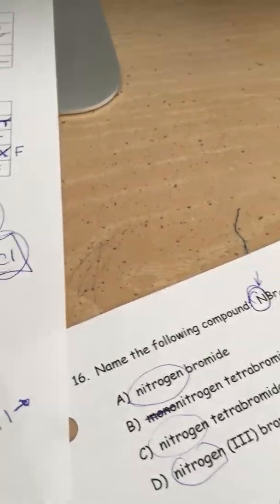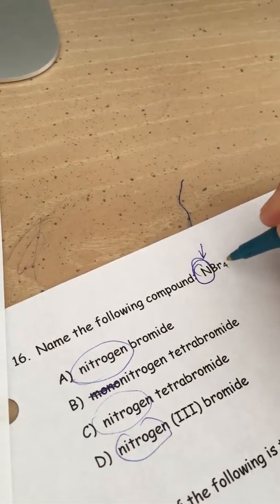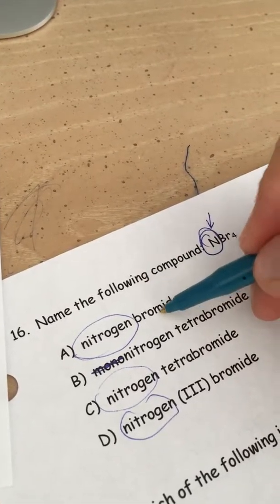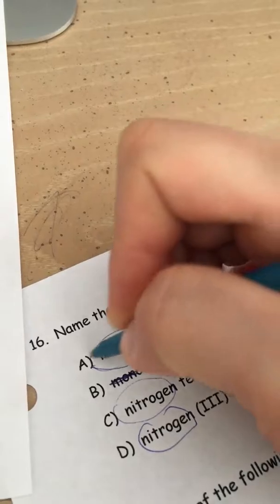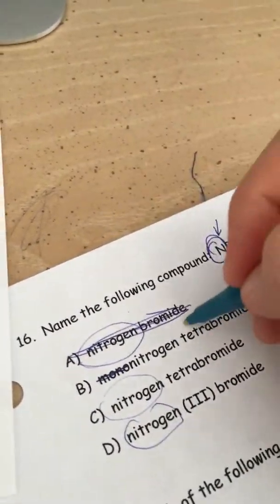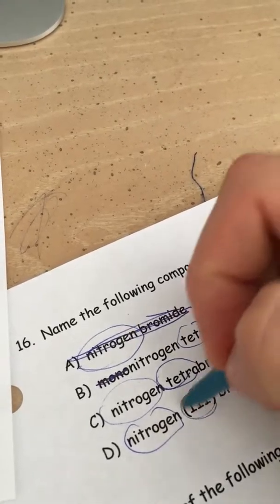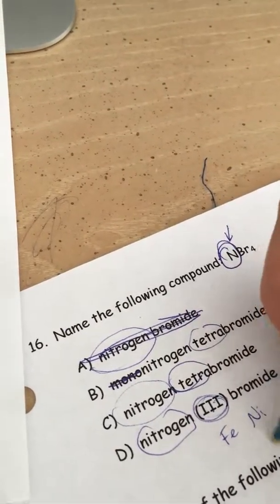Now bromine. We have 4 bromine atoms, and we need to show that. So this isn't going to work because it doesn't show that we have 4. We need something that's going to tell us there's 4. Here's one that says there's 4. Here's one that says there's 4. This is usually done for iron, nickel, cobalt.